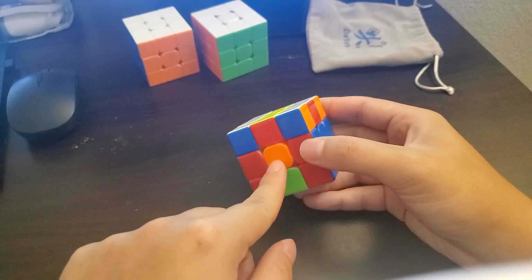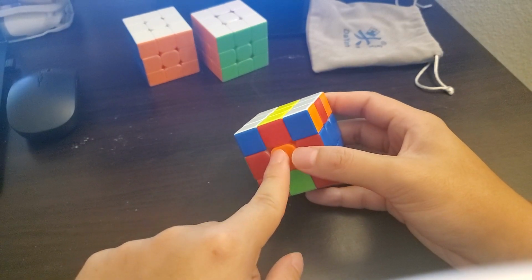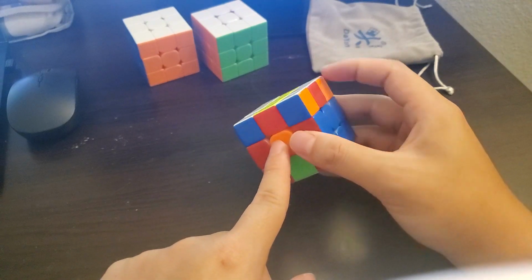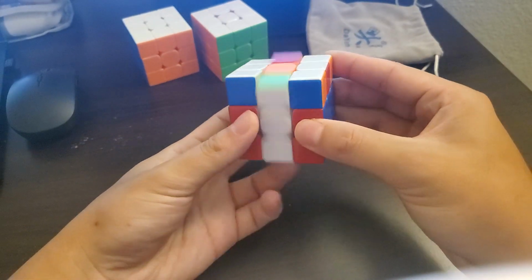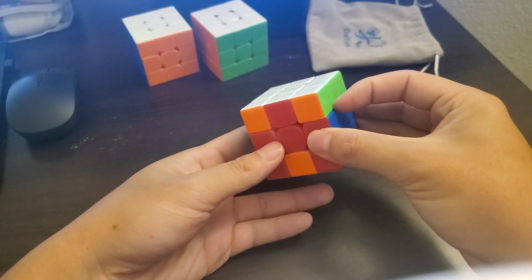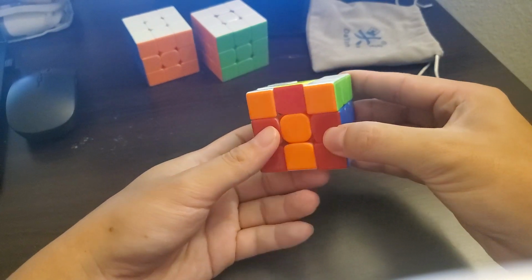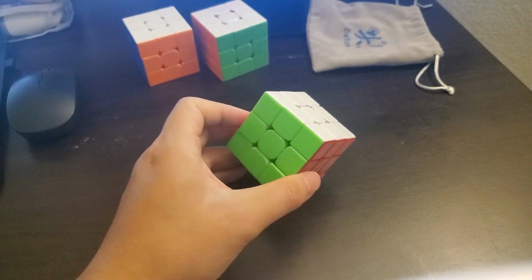So this is orange now. After performing an M2, it will become red. So we will want to bring this edge over here. So that's how we do it. Bring this edge over here, and then the rest should be pretty obvious. Just M2 U2, and that's it for this scramble.